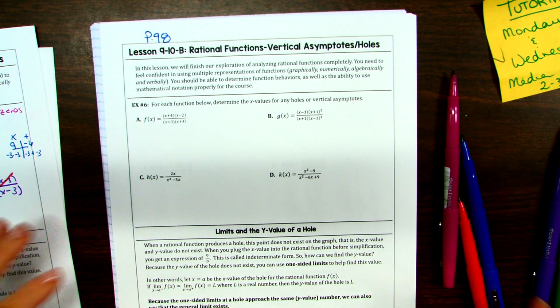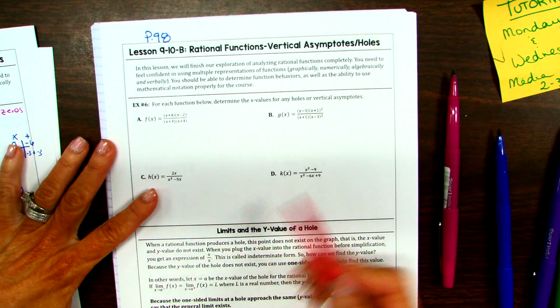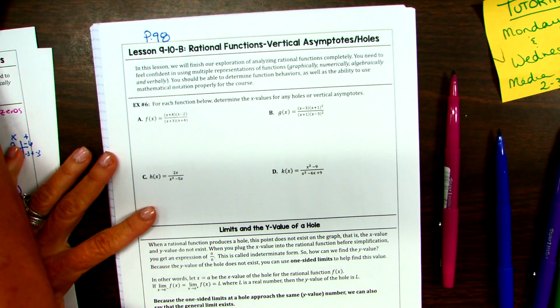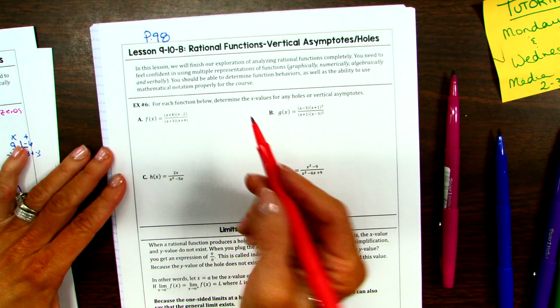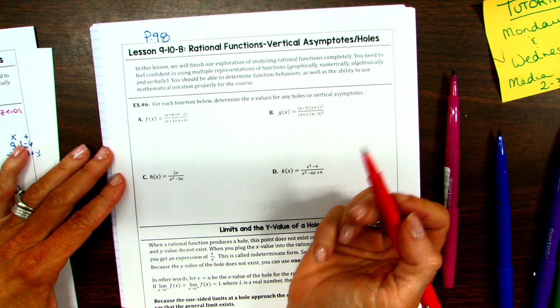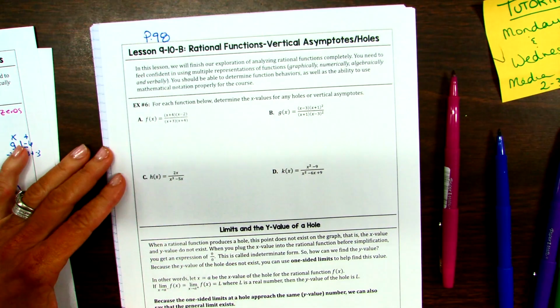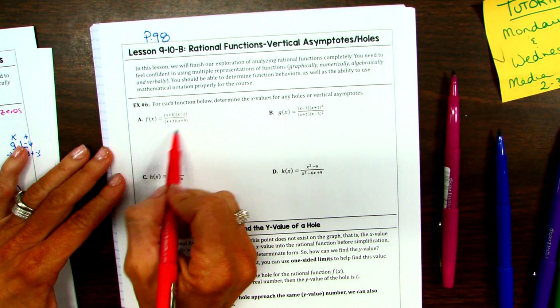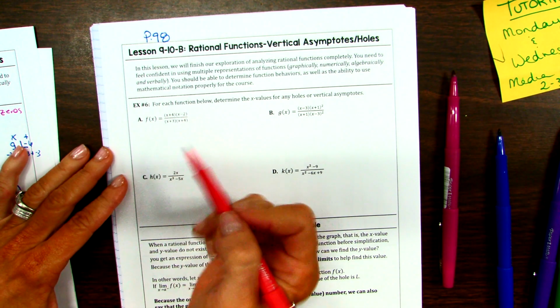Okay? So what we're going to do in these first 4 problems is review. We're going to do the holes, vertical asymptotes, and zeros. So it's kind of putting all of it together, okay? First step is to see if it's factored. If it's already factored, great.